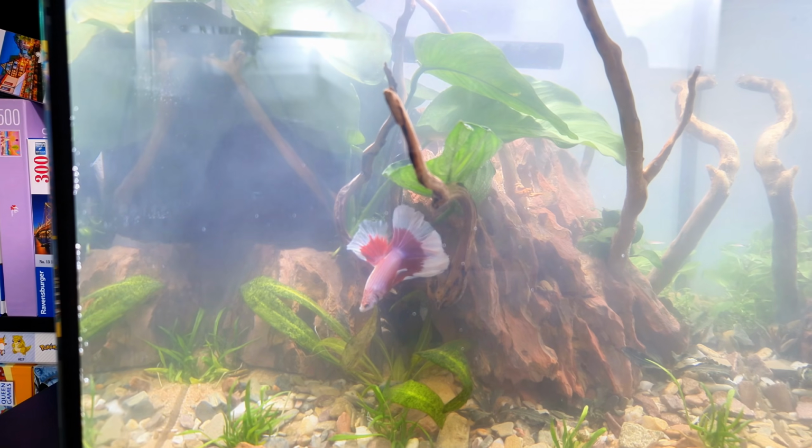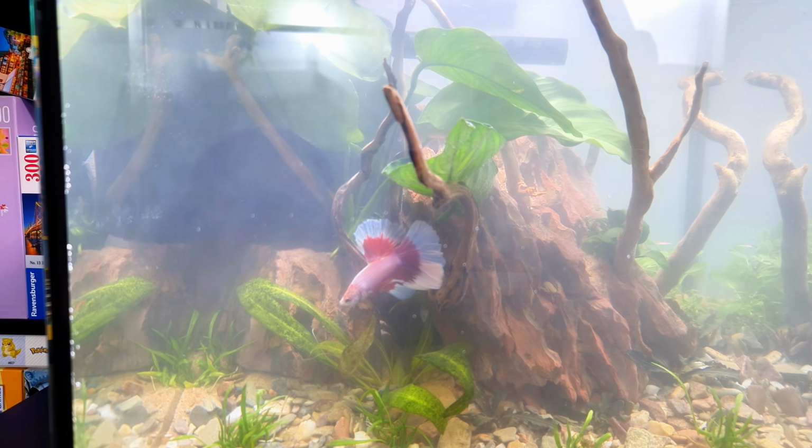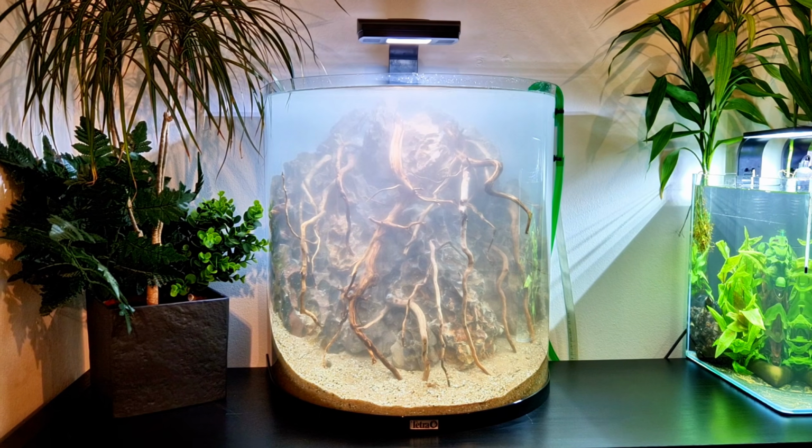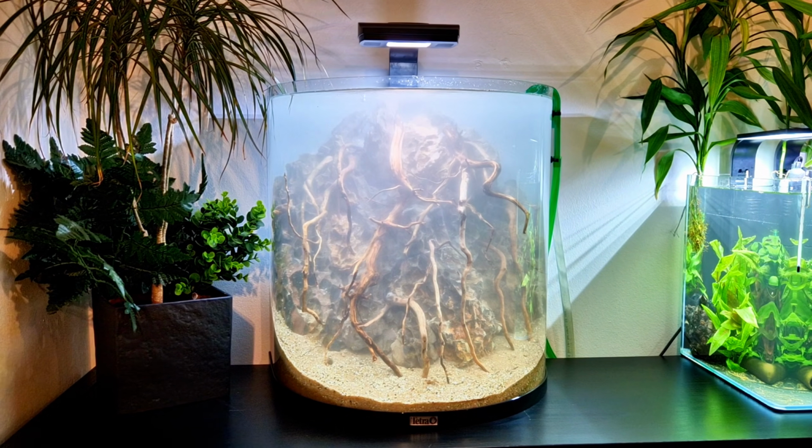The first thing that you might notice a few hours after you add in your wood is that your water is going to turn very milky. This is a bacterial bloom, and they are just feeding on all of the dissolved sugars in the water column. Again, you don't need to be that concerned about that bacterial bloom. It's not going to affect your plants or your fish, and it's not going to have a real effect on your water chemistry.